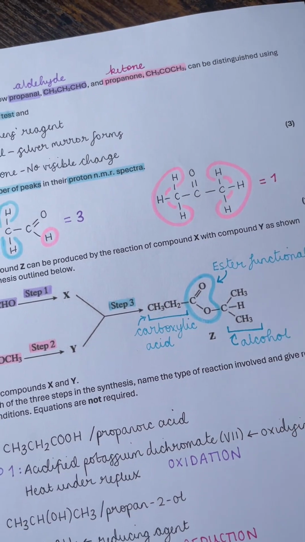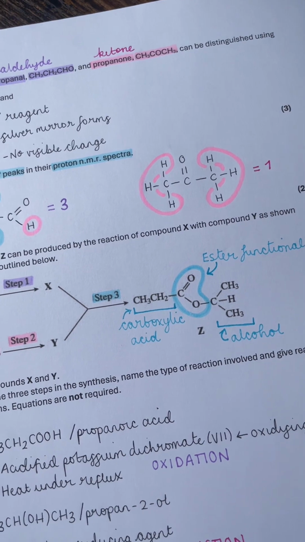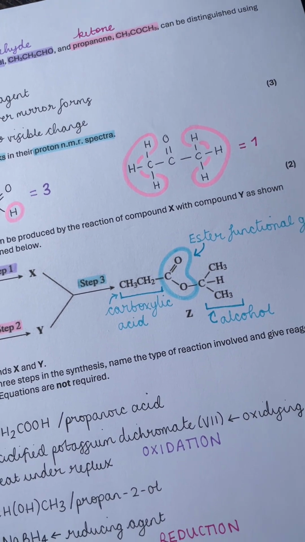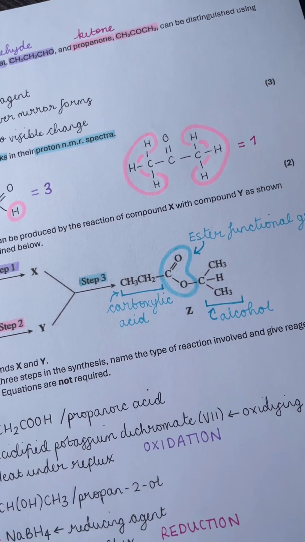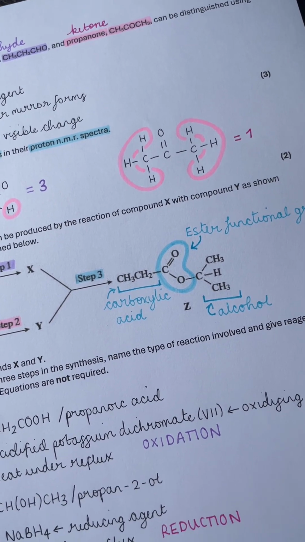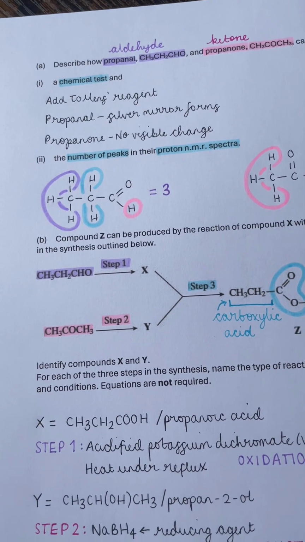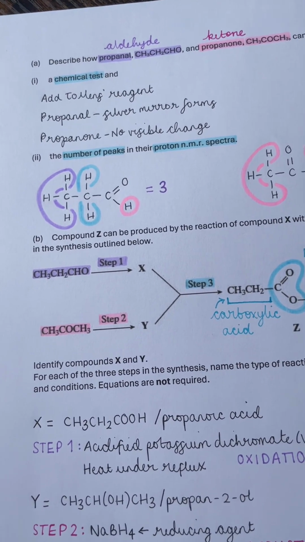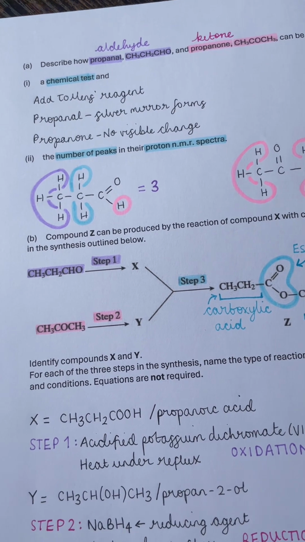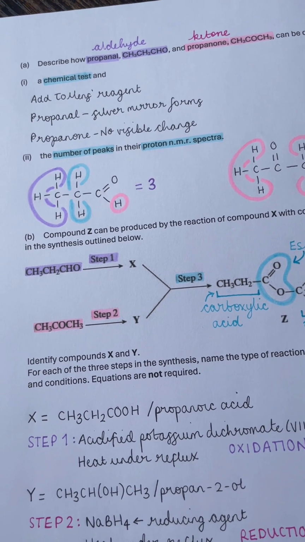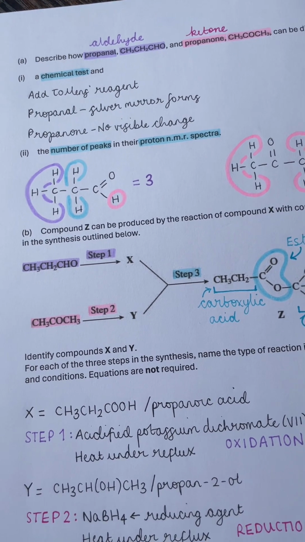That means there's actually only 1 hydrogen environment here, because all hydrogens are on a carbon that's adjacent to a C double bond O that then has another CH3 on the other side. So there's only 1 environment there, whereas with the aldehyde there's 3, because there's no symmetry, because the aldehyde group has to be on the end. So that's how we can distinguish between them, by looking at the number of peaks in their proton NMR spectra.